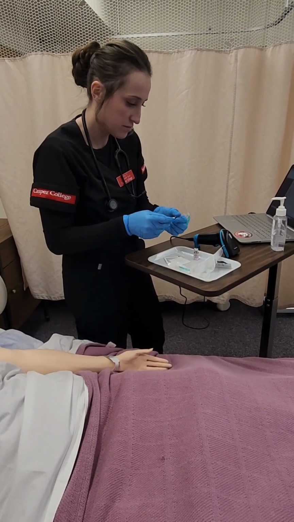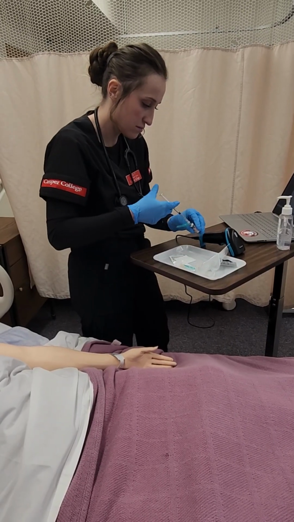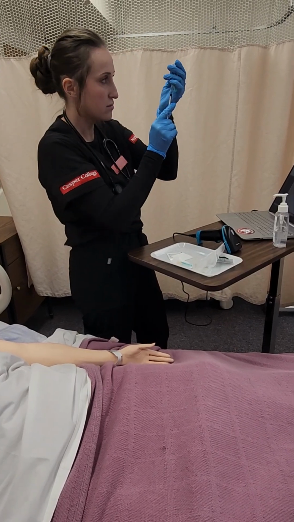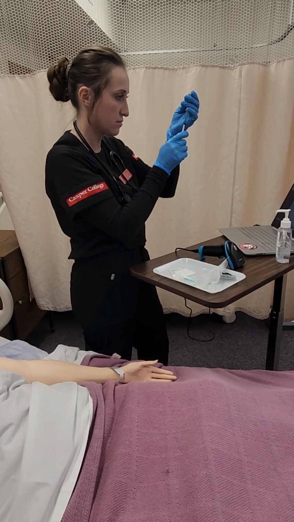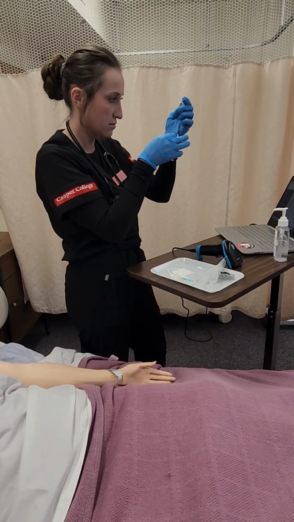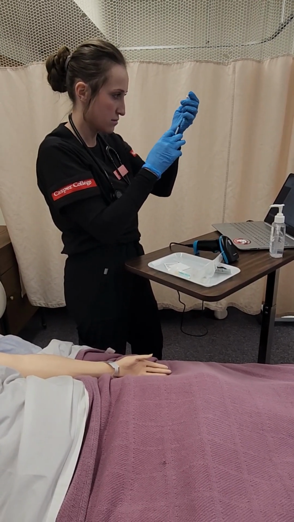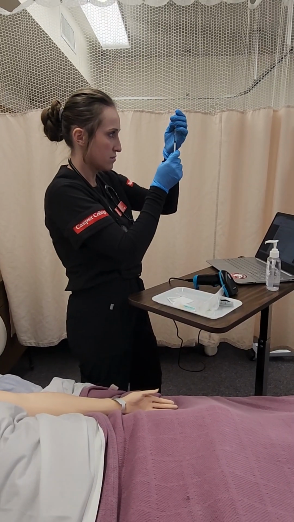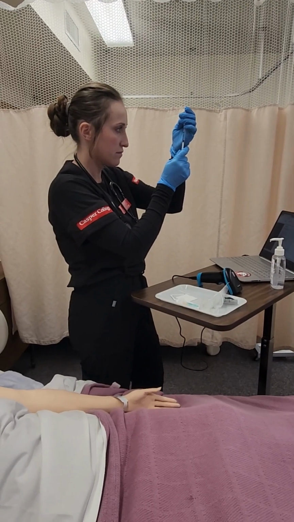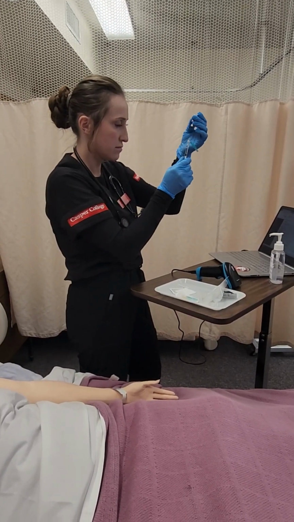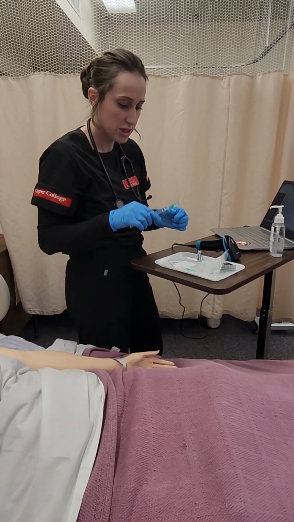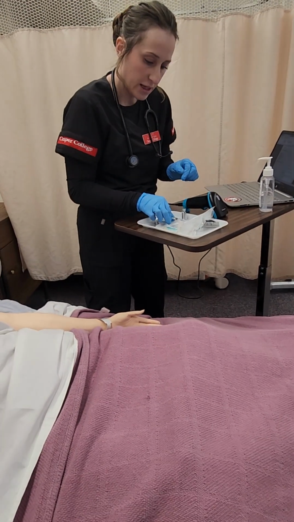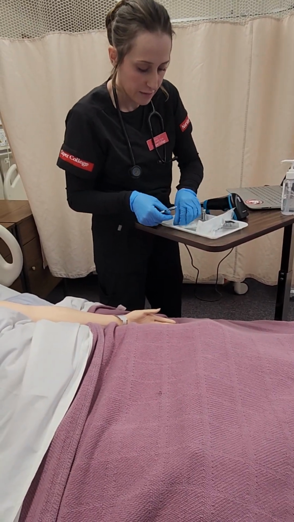Milliliters. Okay, I'm going to check with my other nurse that I have 0.5 milliliters. Yes. Okay, and then I'm going to do my third med check.